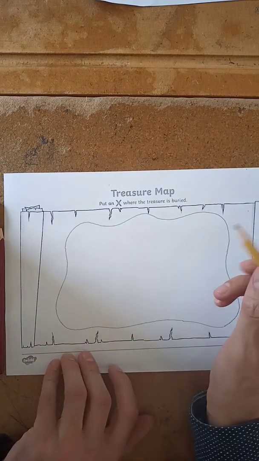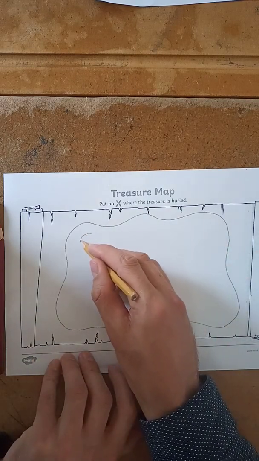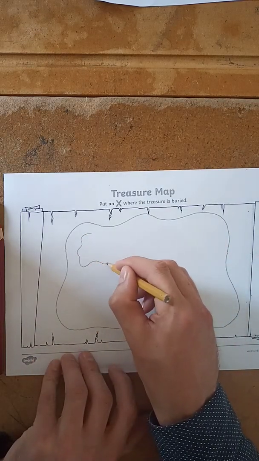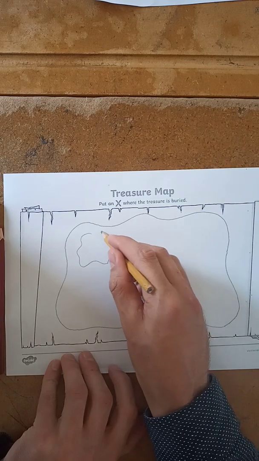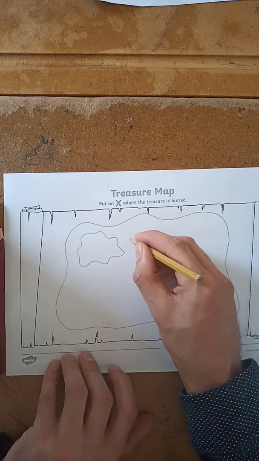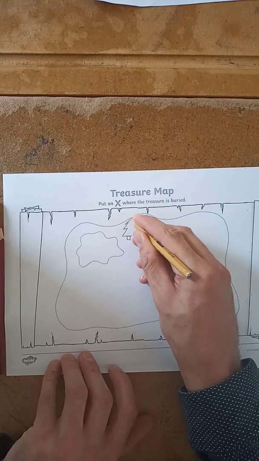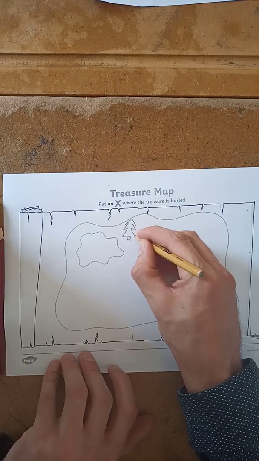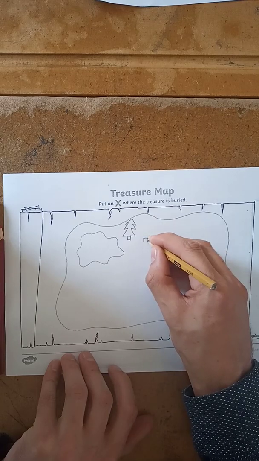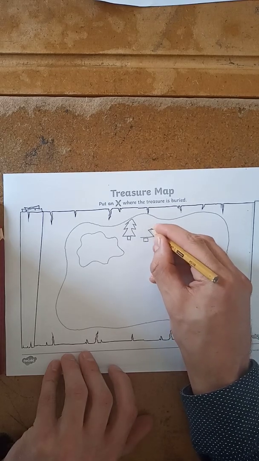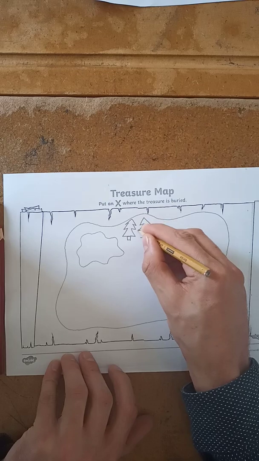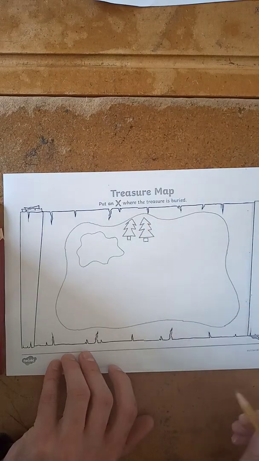So maybe we could draw a boggy marsh. A marsh is really wet ground that's hard to walk across. And maybe some trees, some rectangles, and then some triangles going up here like this. Again, a rectangle, and then some kind of half triangles going up. These look a bit like Christmas trees, don't they?